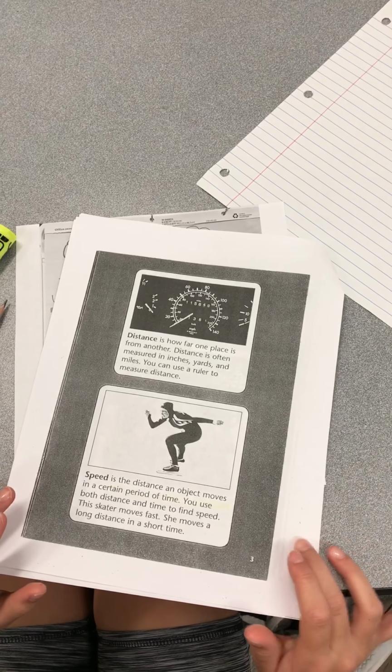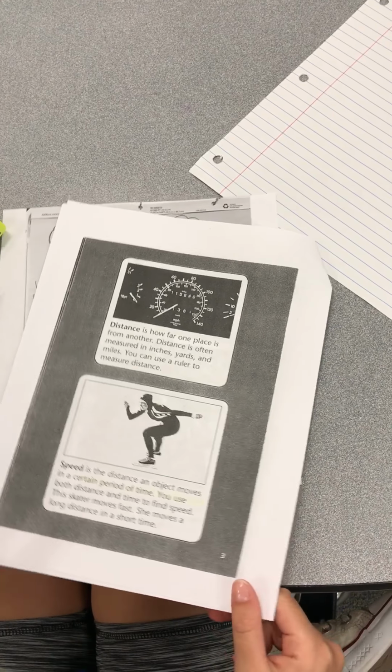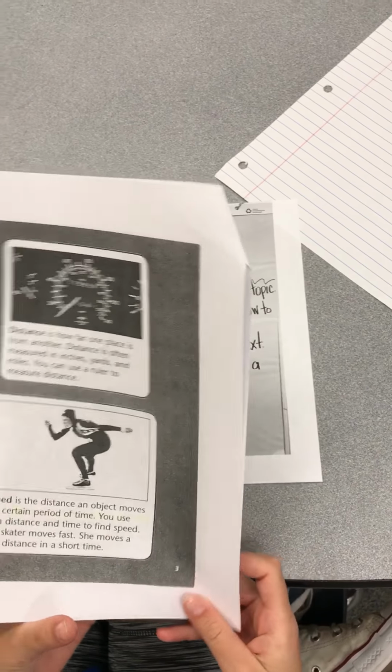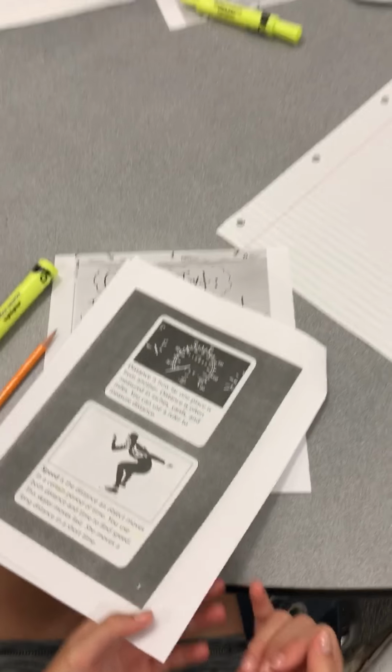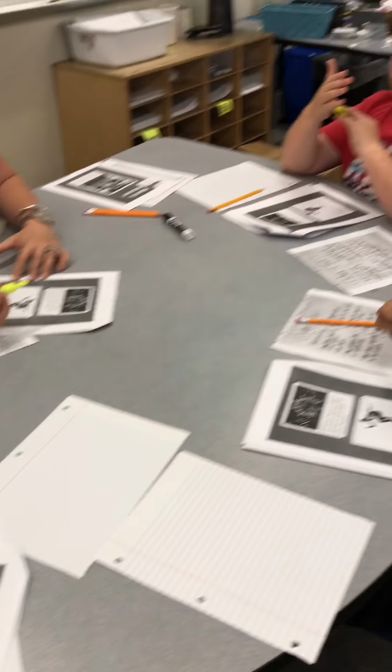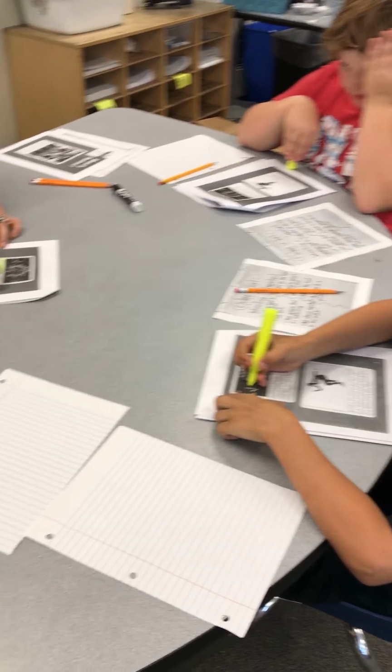Go ahead, Ava. I think the sentence that is important is distance is how far one place is from another. Very good. That sentence would be a basic definition. So let's highlight that and code it.